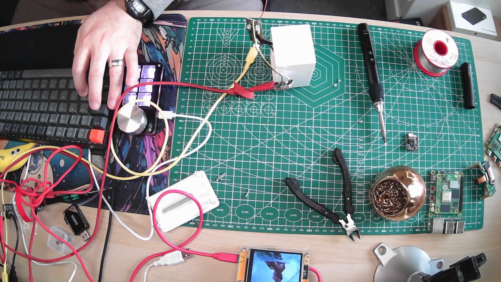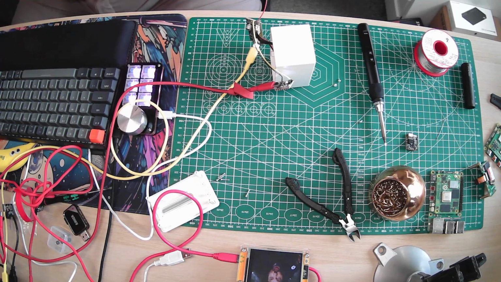Hello, another day, another Minecraft event, and this will be a quick one because I've just looked at the time and I've spent an hour rat-holing myself into writing code, soldering, the usual.